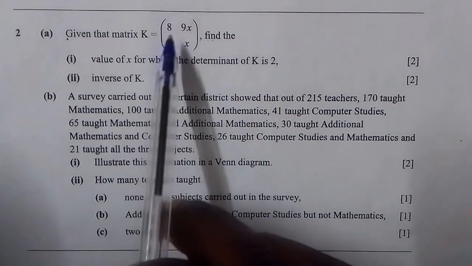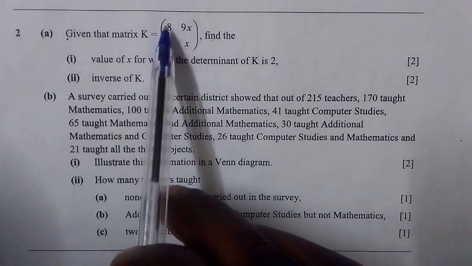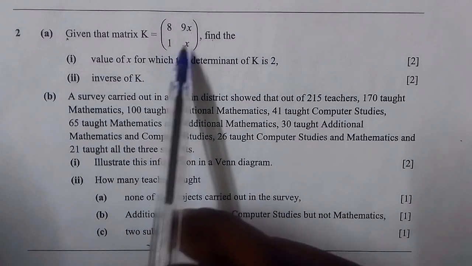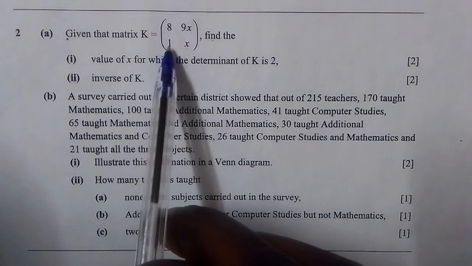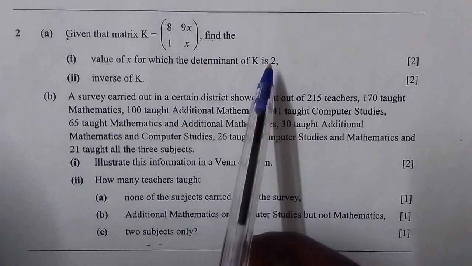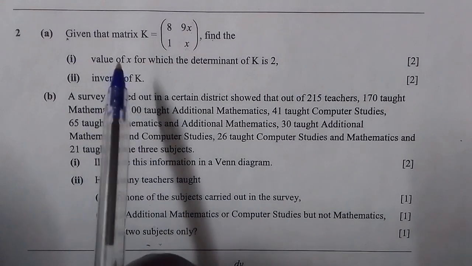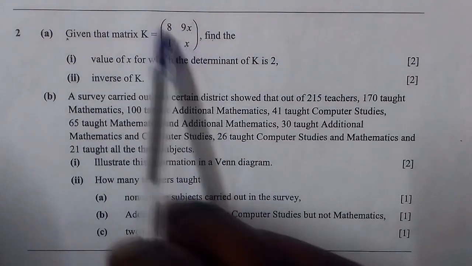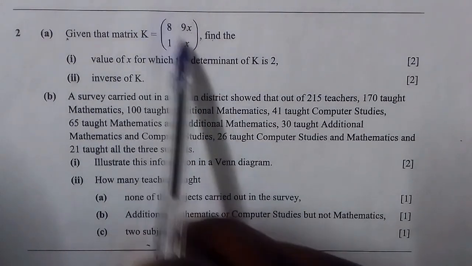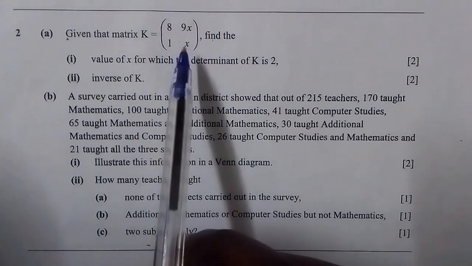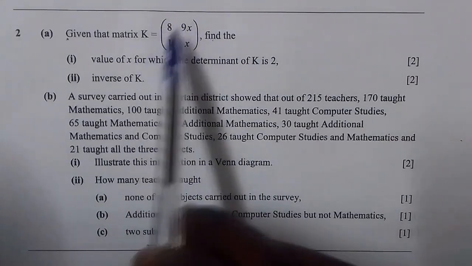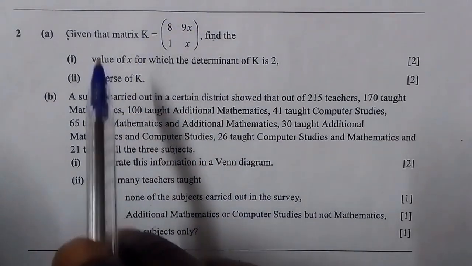So we equate 8 times x minus 1 times 9x equal to 2, because we get the determinant by subtracting the product from the minor diagonal from the product of the major diagonal.